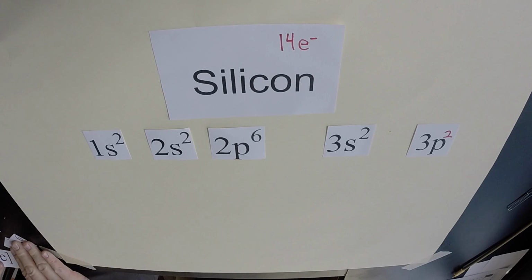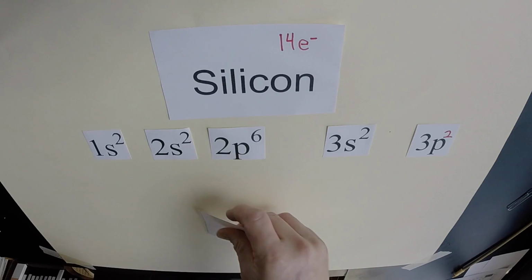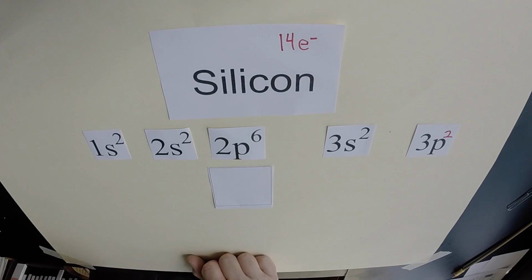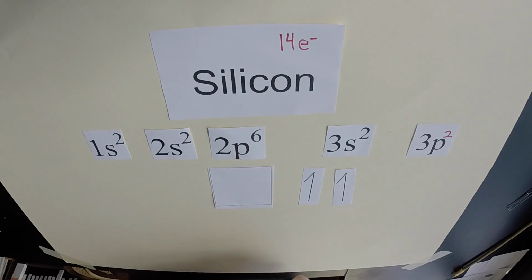Okay. One other thing that we can do is what's called an orbital diagram. And this gives us a bit more detailed information on how the electrons are arranged within the atom and within the specific orbitals. Now, when we do electron configuration, typically we use circles or squares to represent the orbitals, and we'll use arrows to represent the electrons.